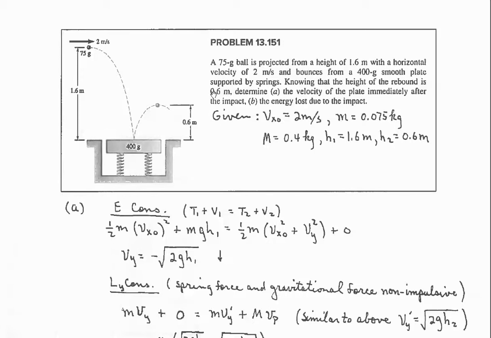Problem 13.151 has a 75-gram ball projected horizontally with a speed of 2 meters per second at about 1.6 meters above this plate right here. And it bounces off the plate. The plate has a mass of 400 grams, and it bounces back to a maximum height of 0.6 meters. The plate's smooth, so there's no frictional forces along the horizontal direction there.